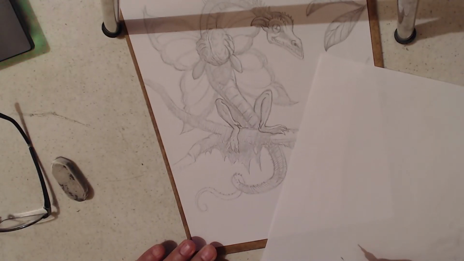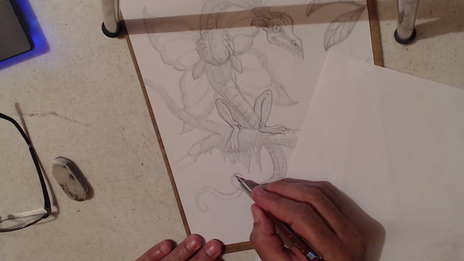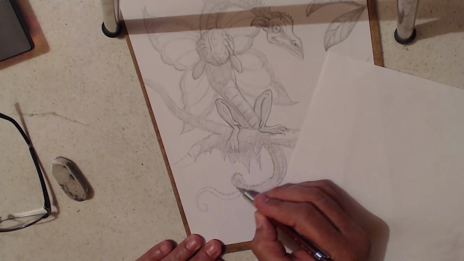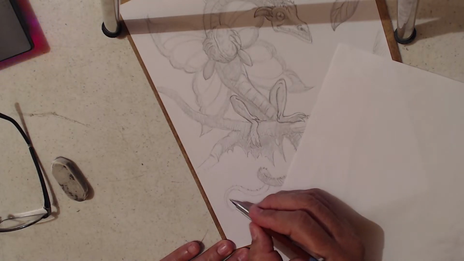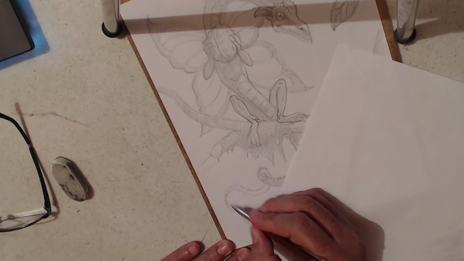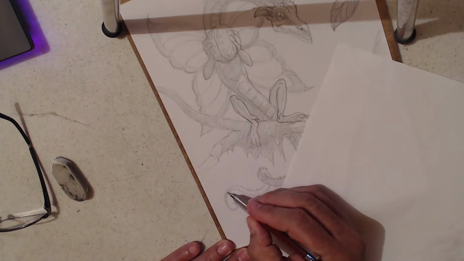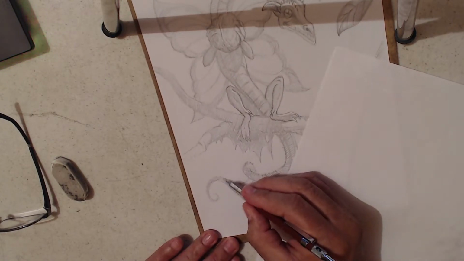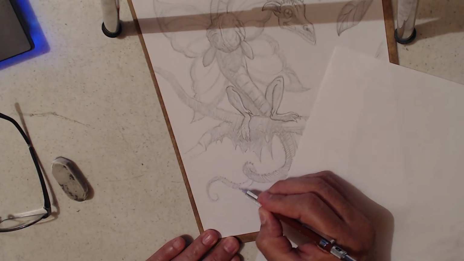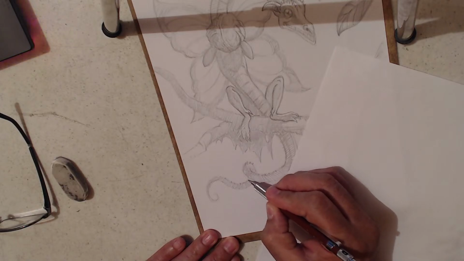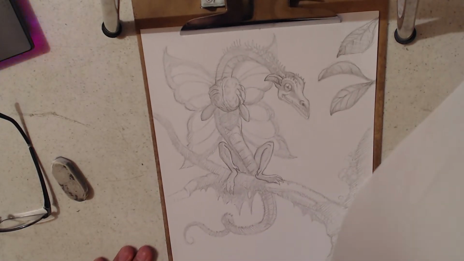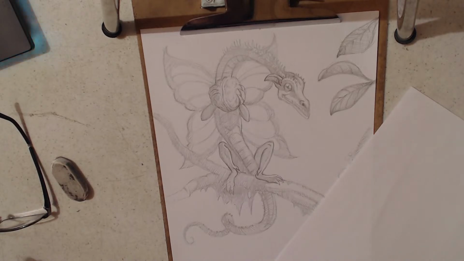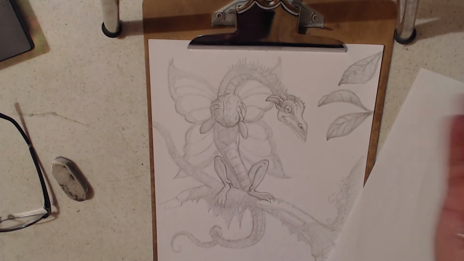Am I on camera still? Okay, I'm still on camera. And if you feel that you need to put a highlight, you can always do that later. But for now, this tail is in shadow. There. And as an artist, you don't have to explain the shadows and the highlights, but you have to have an idea where the light's coming from.